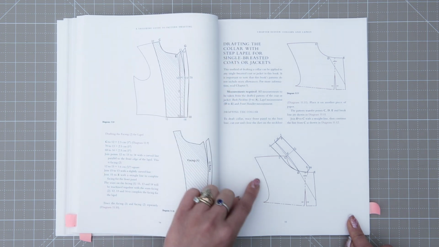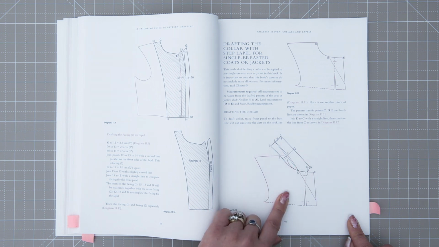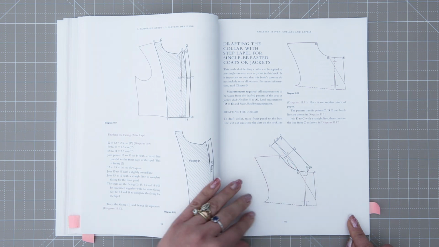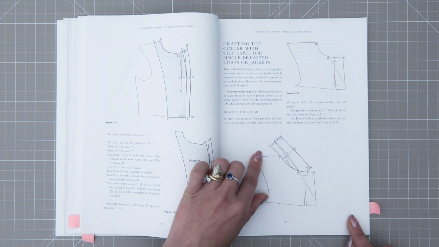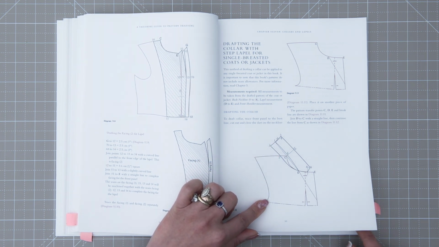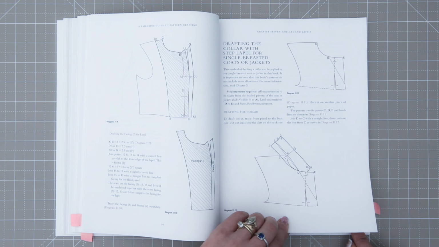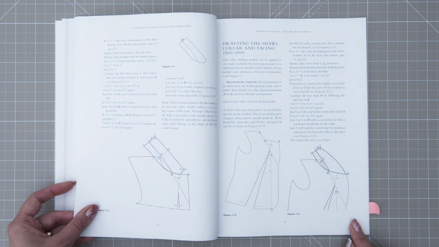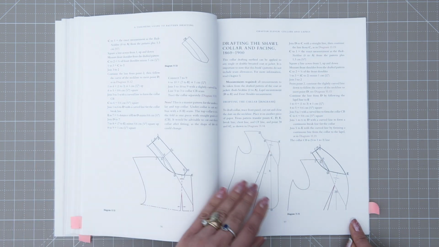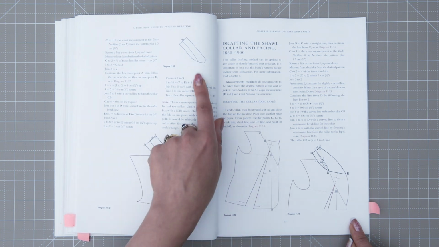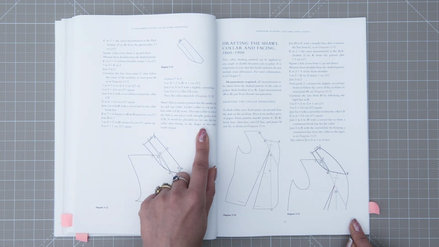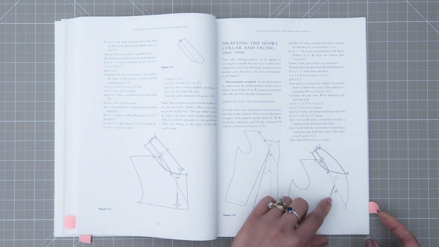It's with a stand, and that's the collar. And also, as you see, it uses different color lines, so it's easy for you to follow. And then the instructions are very short for that. So when you draft that, it also gives you some information on what to do.